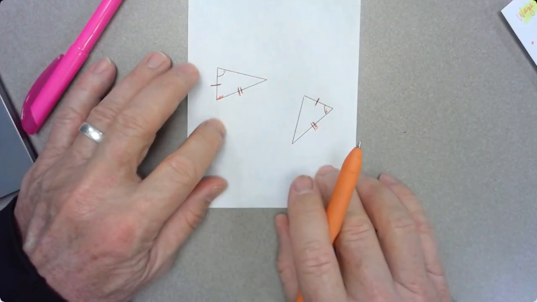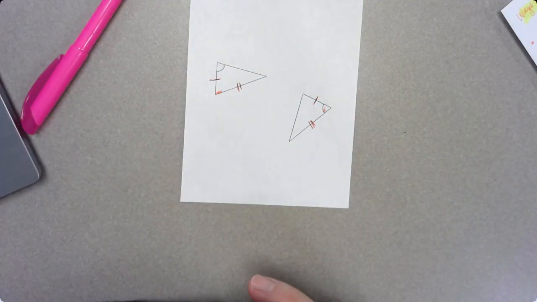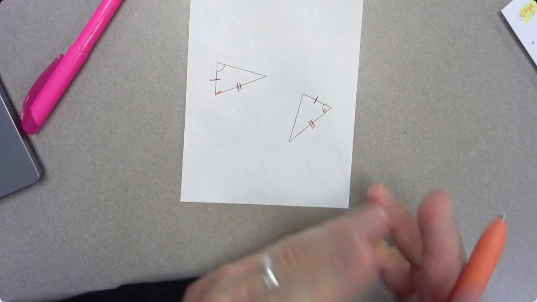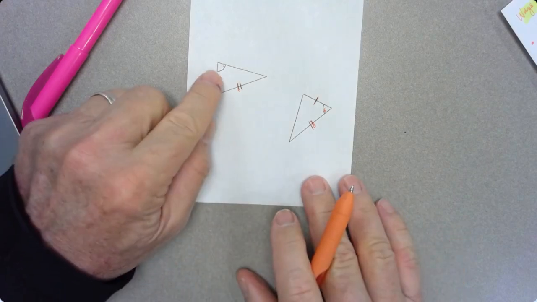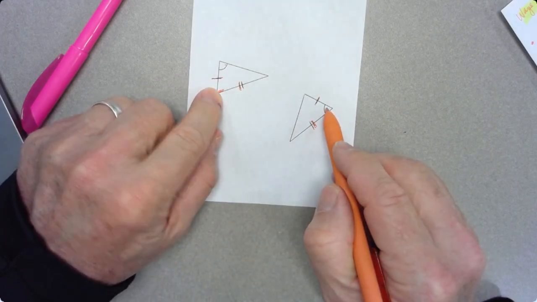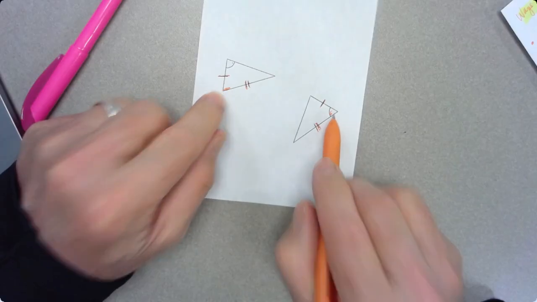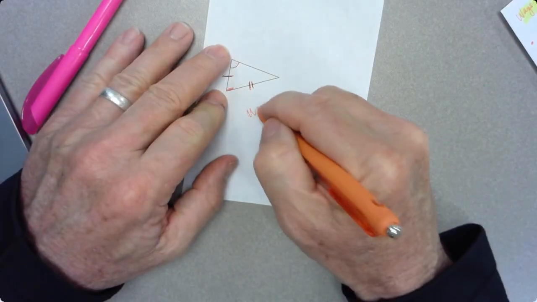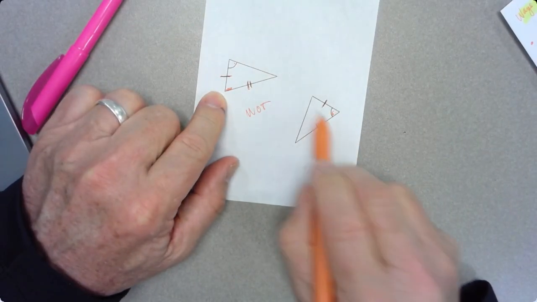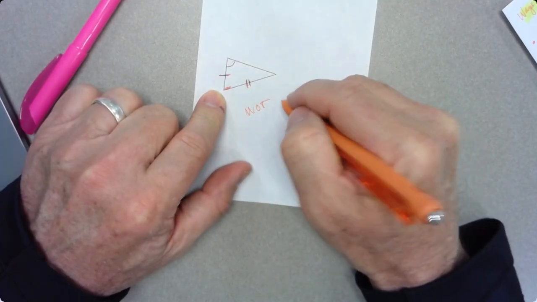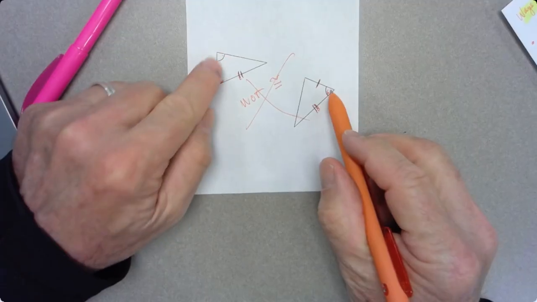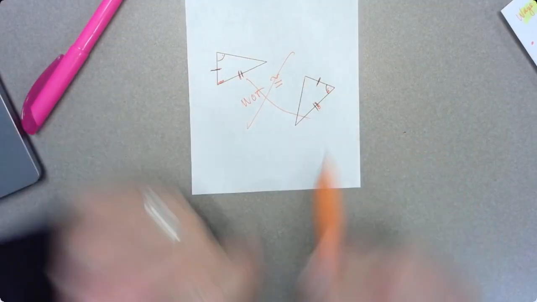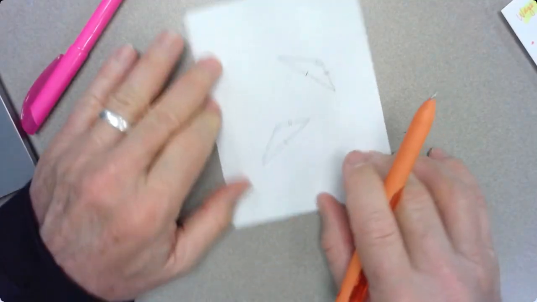So remember, for triangles to be congruent, the angles or the sides have to be in corresponding places. If this one isn't in the same place this one is, which it is not, then you can't call these congruent. So this is a tricky one because it has the 3 things that you need, but these are not congruent because the angles aren't in the corresponding places on the 2 triangles. Tricky, I know.